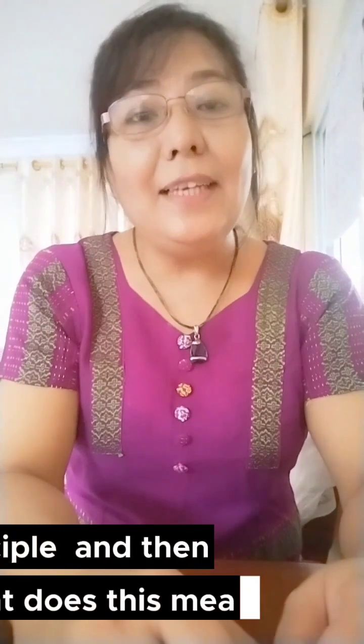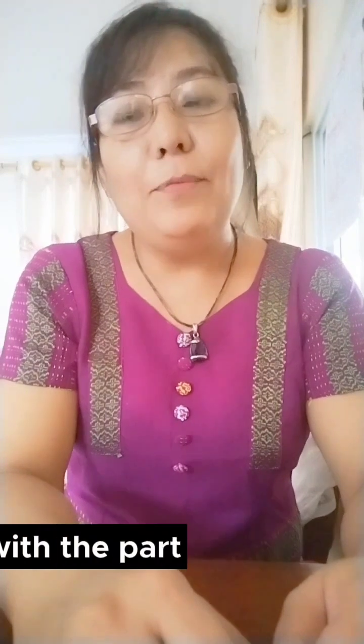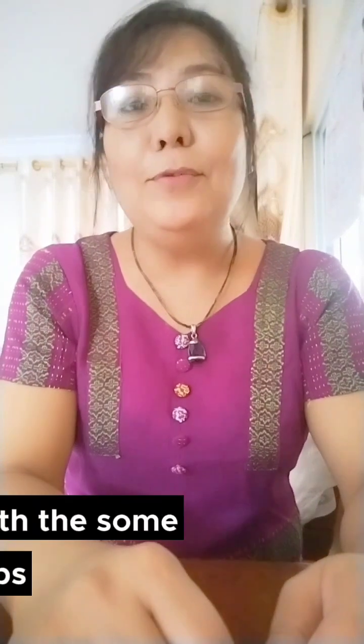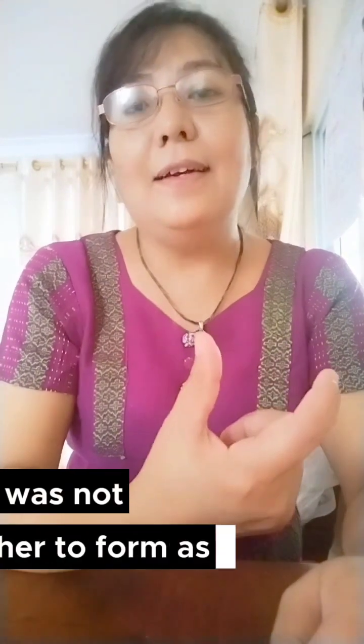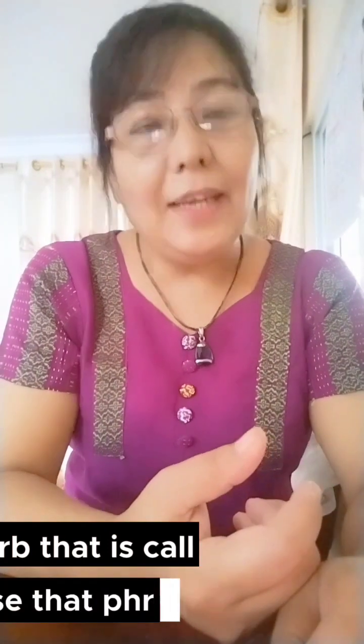So participle, and then what does phrase mean? A phrase means a verb with a preposition, like a phrasal verb with prepositions, or subgroups, a few words together that form an adjective or an adverb.